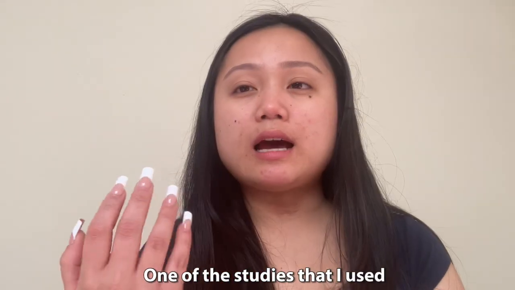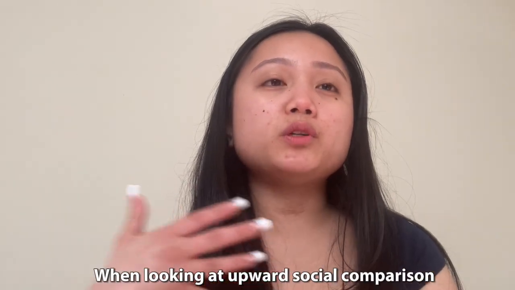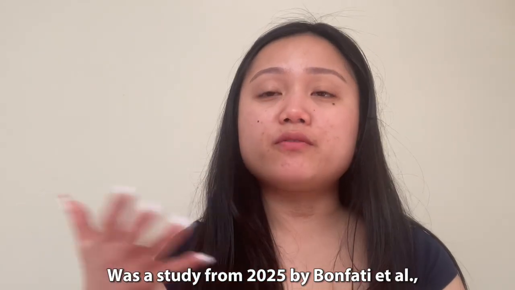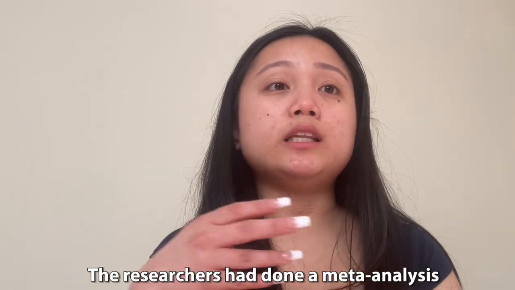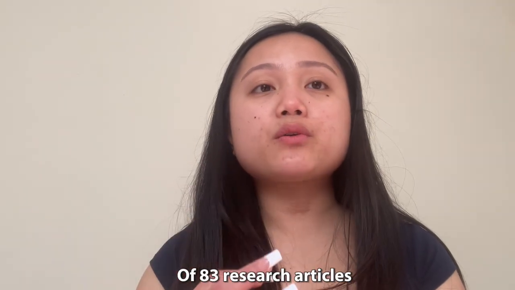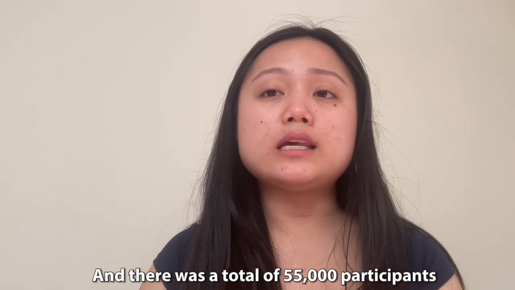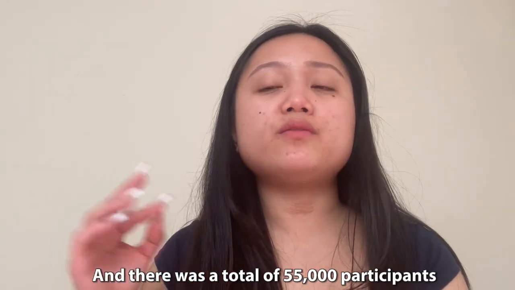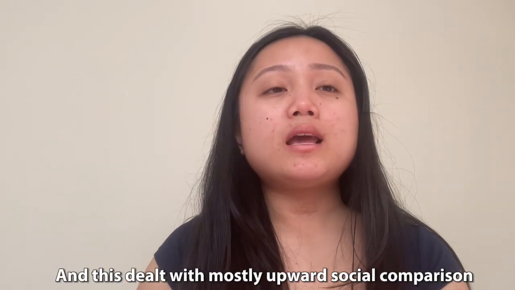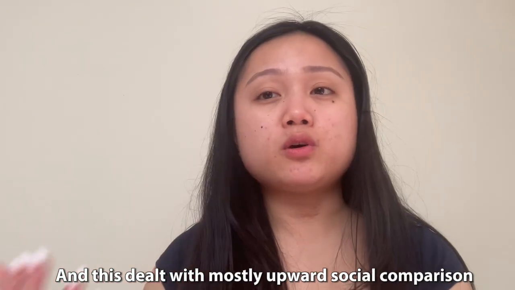One of the studies that I had actually used when looking at upward social comparison was a study from last year by Bonfatti et al. Researchers had done a meta-analysis which looked at the previous literature of 83 research articles, and in total, there were 55,000 participants. There were three key findings in the study, and this dealt mostly with upward social comparison.